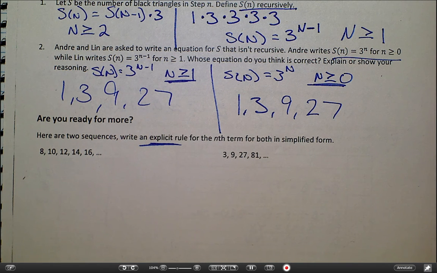Oh, yeah. It's a start. It's a start. You're on the right track.